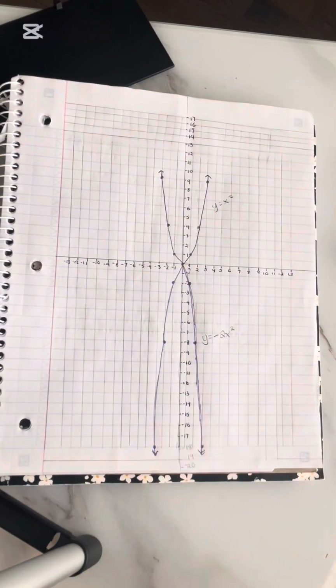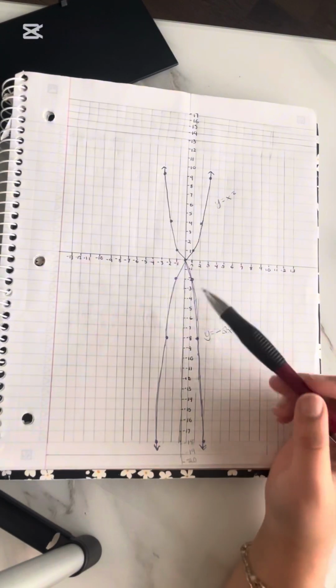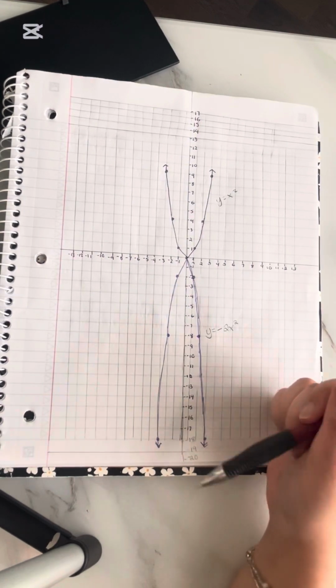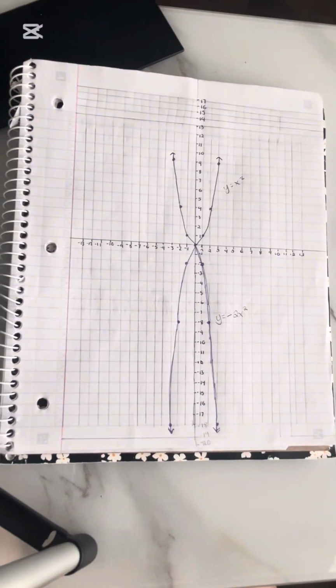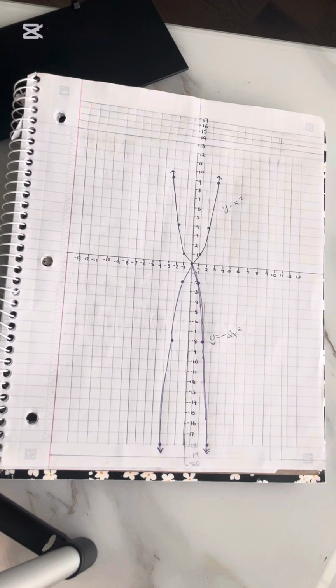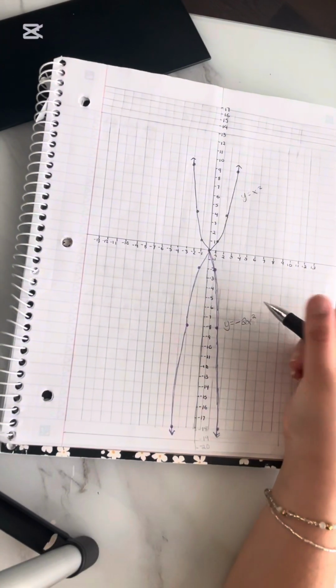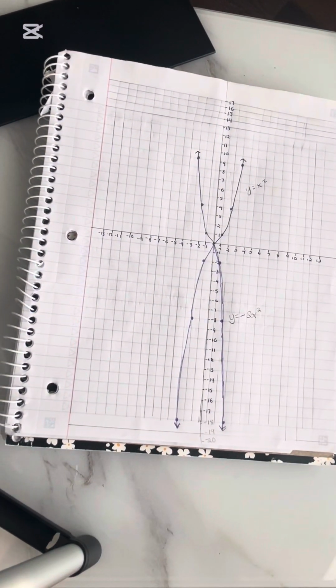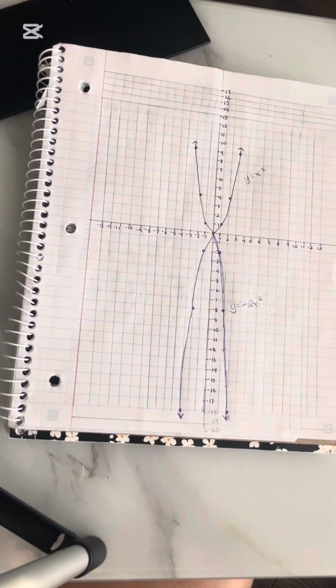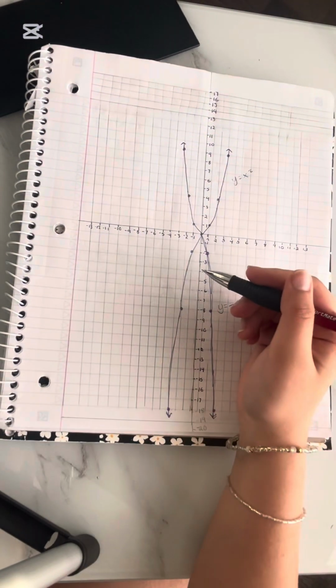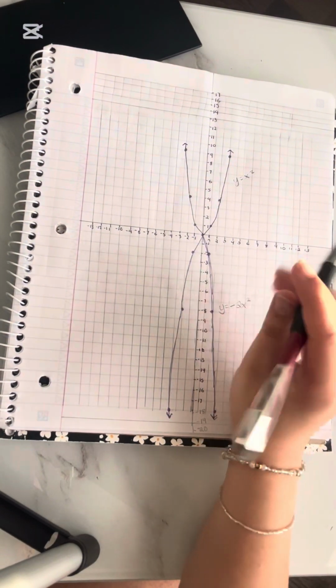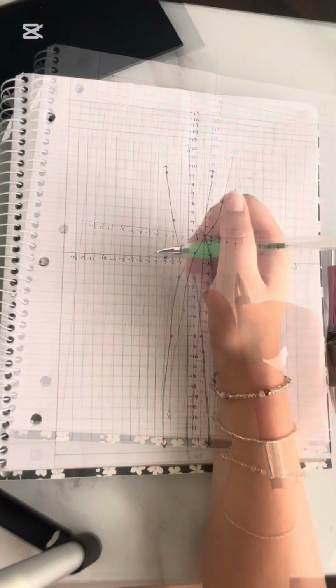Okay, just to be more specific, this graph applies two transformations: a reflection across the x-axis and a vertical stretch by a factor of 2. That's because I've multiplied all the y values by negative 2. This is y equals negative 2x squared. This shows the reflected and vertically stretched version of the parent parabola. Now, I'm going to apply the horizontal translation. Since our h value equals negative 3, I will shift every point 3 units to the left.